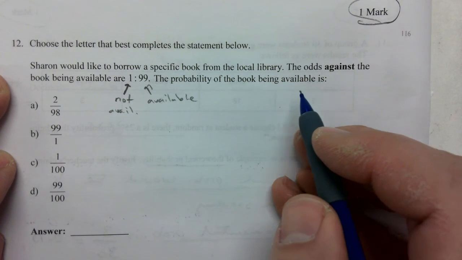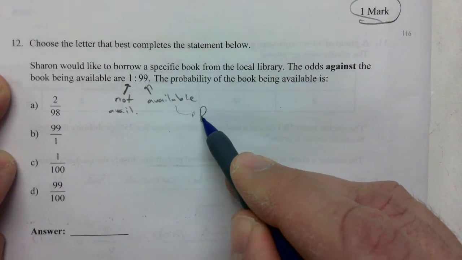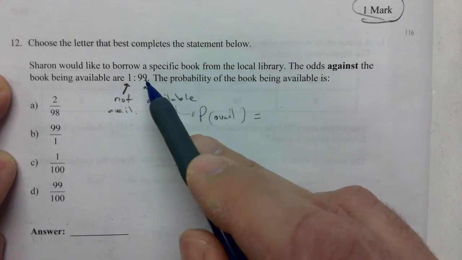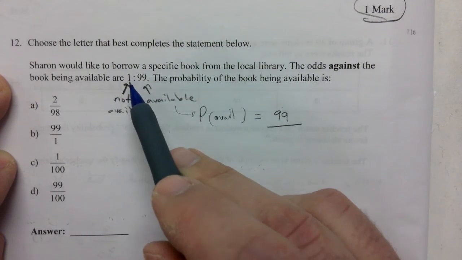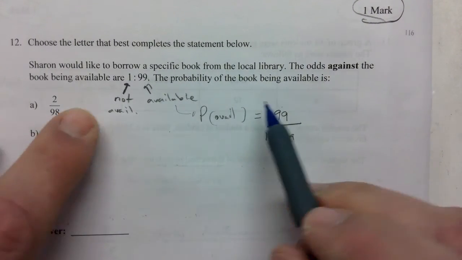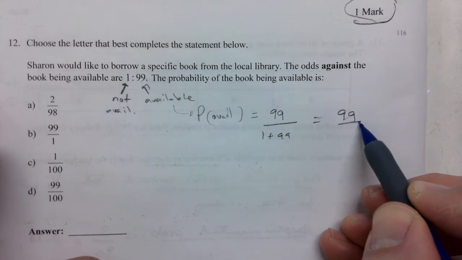Probability of the book being available, right? Probability of availability would be 99 over, and then you add up because that's the total, right? Adding up both sides of the odds, 99 over 100.